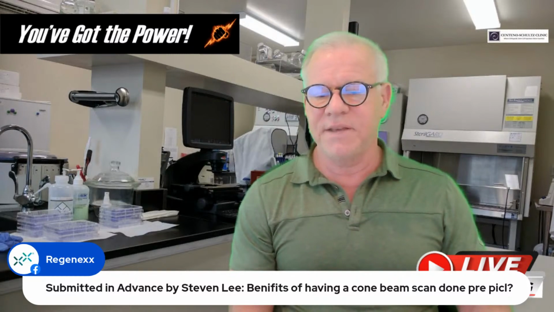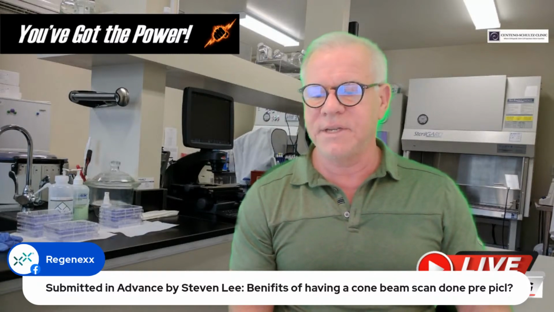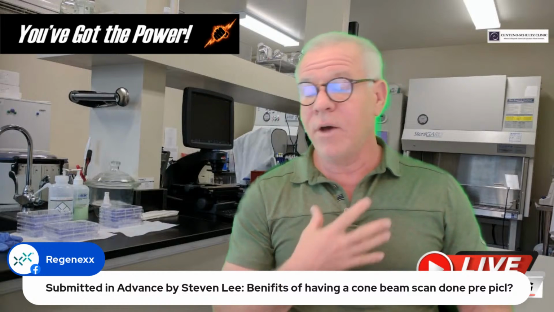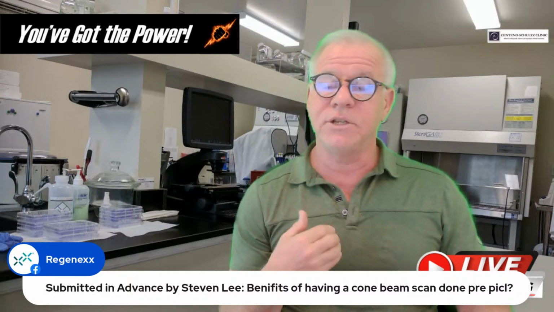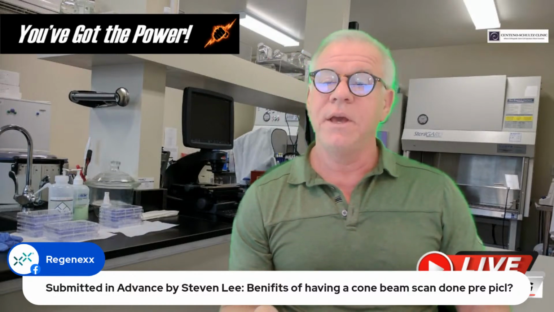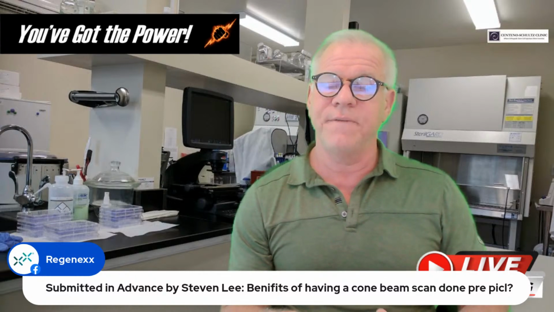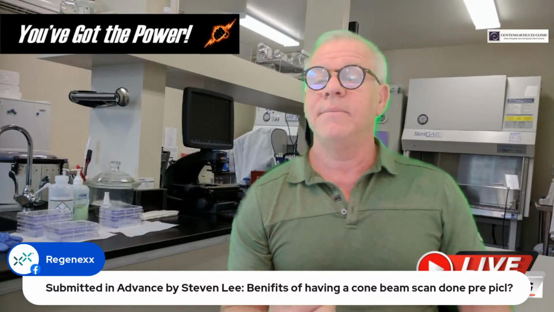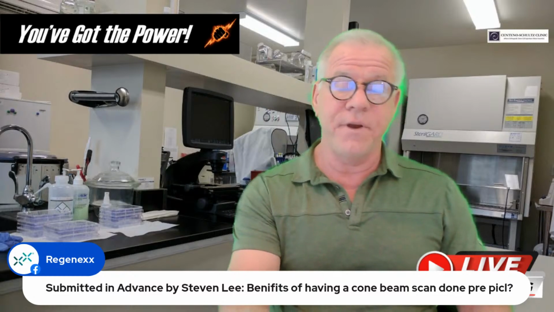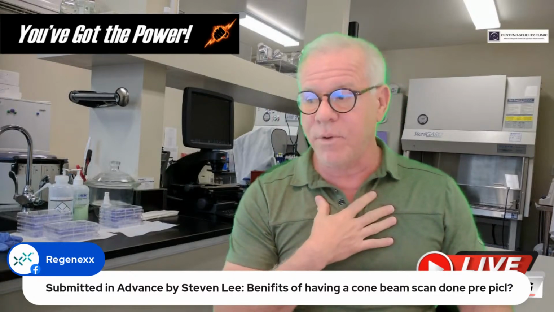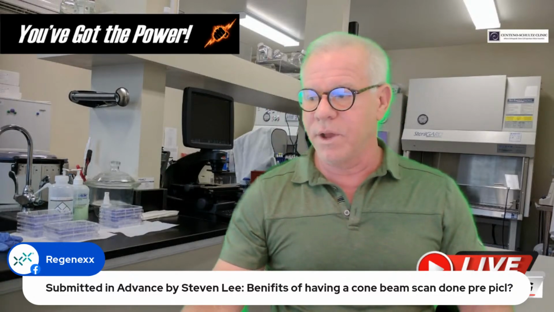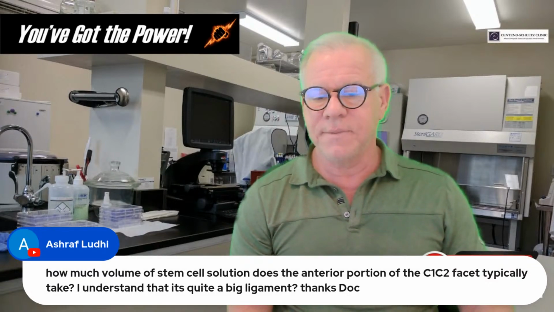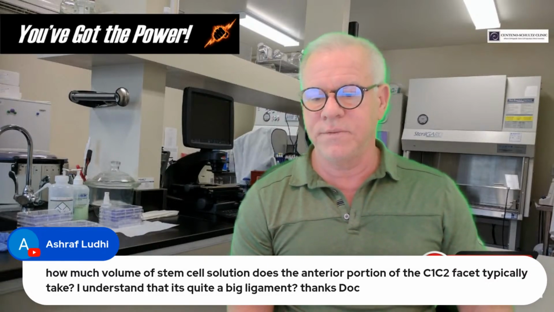Stephen Lee asks about the benefits of having a cone beam CT done pre-PICL. It's not going to help me, but it's usually being done to help an upper cervical chiropractor figure out what the vector for adjustment should be. So from that standpoint, it can be very valuable, but from my standpoint, it's not going to be helpful in looking for instability.